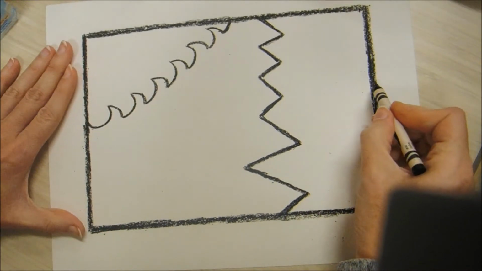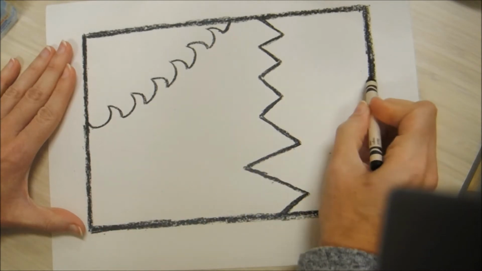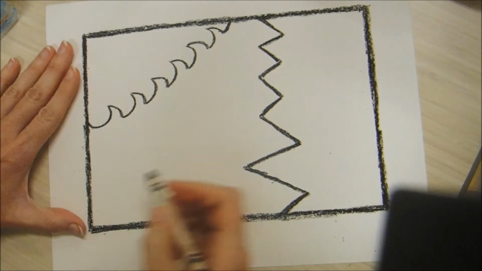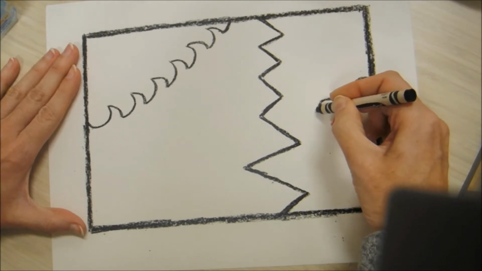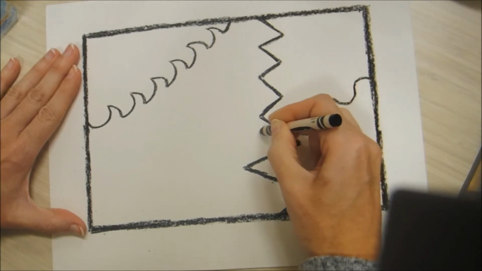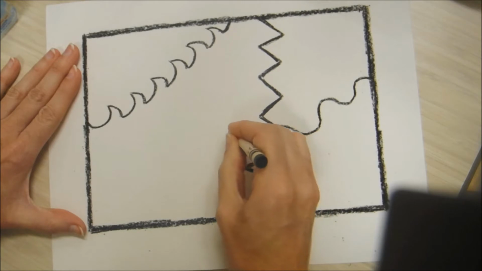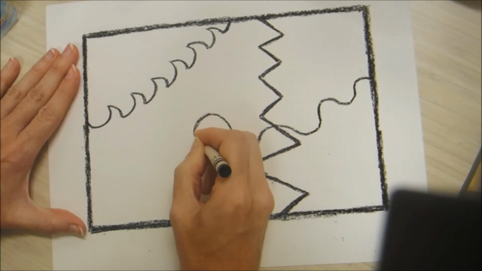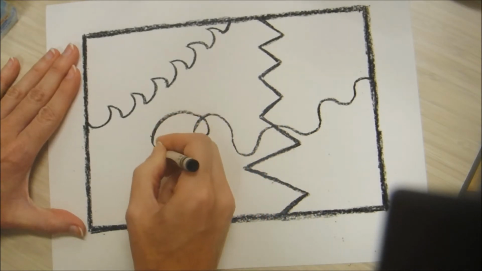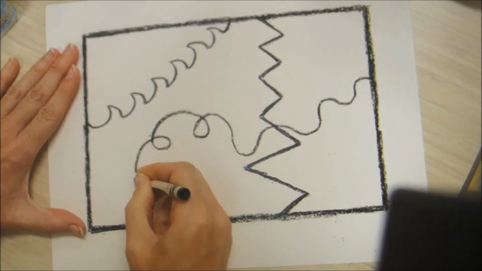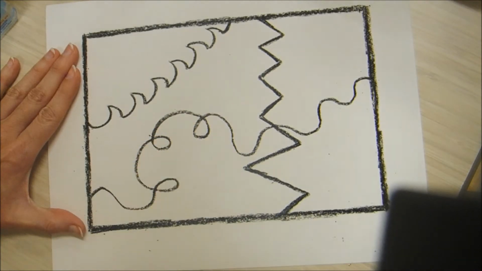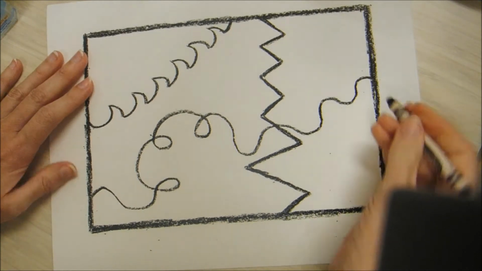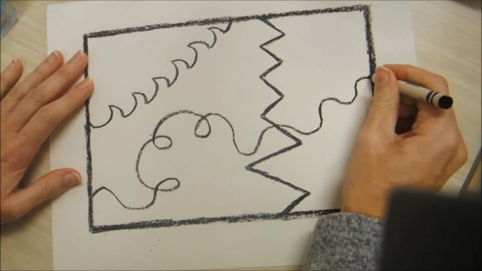Now I think I'm going to make intersecting lines. So I think I'm going to put one here all the way to this side, and I'm going to do a wavy line. And actually I think I'm going to turn it into a loop-de-loop too. There we go. And again, I'm going to go over that line just to make it a little bit thicker.